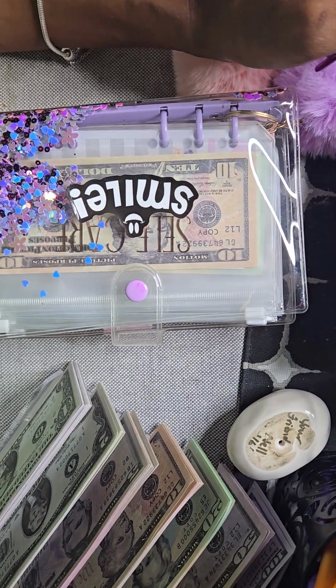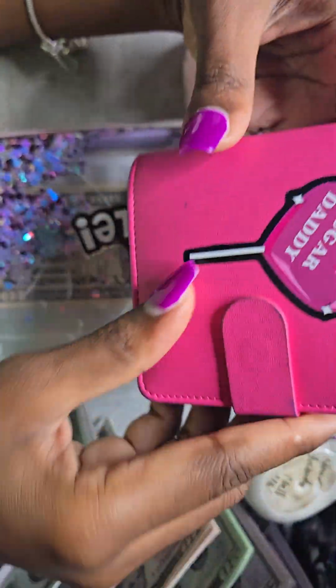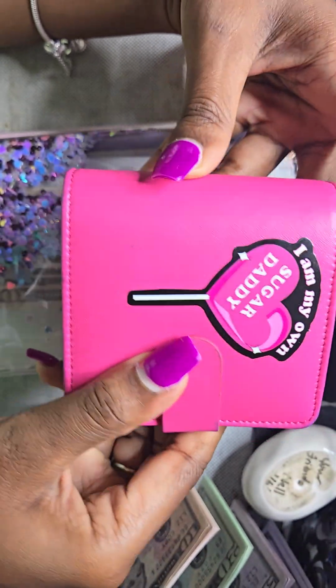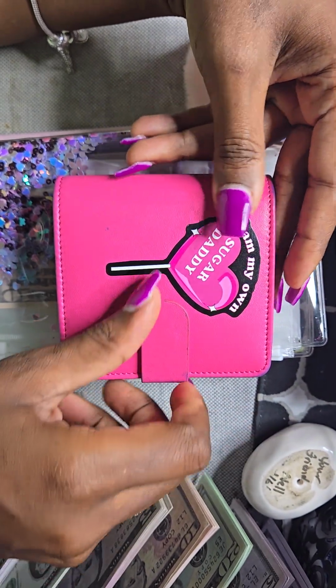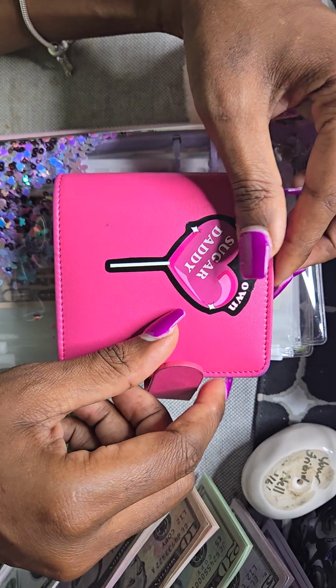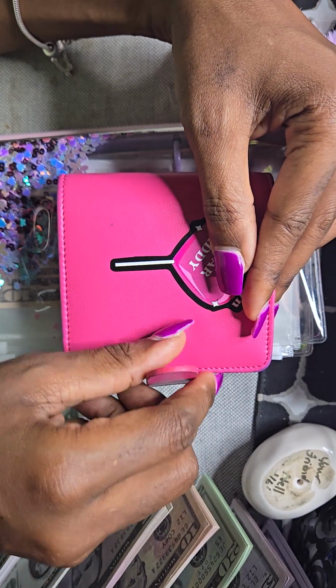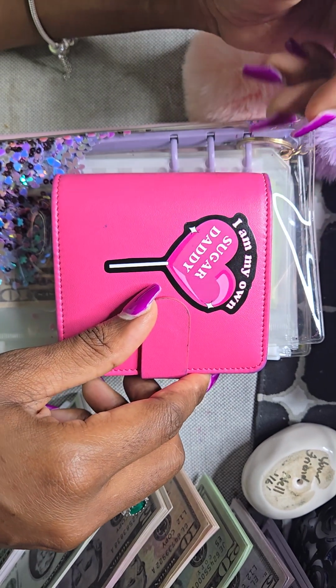Okay, I have other binders, but the last component of my budgeting is my wallet. So this is a binder wallet. It says, I am my own sugar daddy. Just a form of empowerment. As women, we don't have to rely on men to take care of us and support us. However, I do believe in partnership.